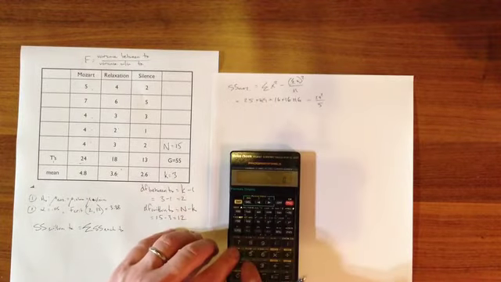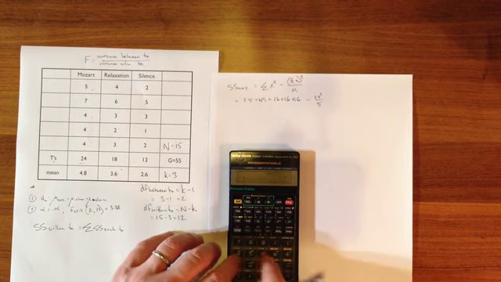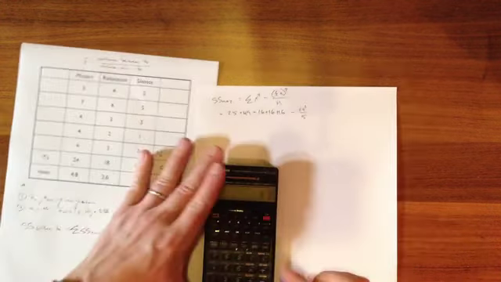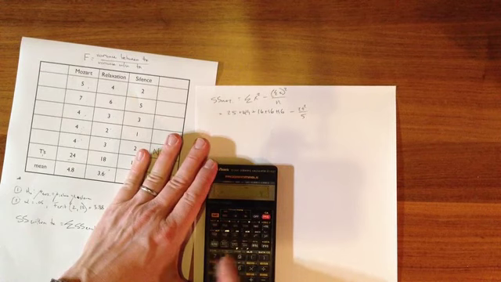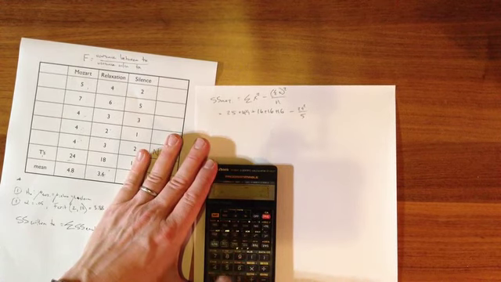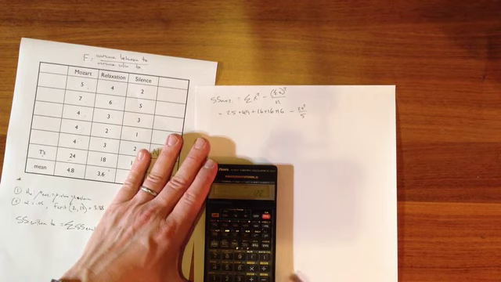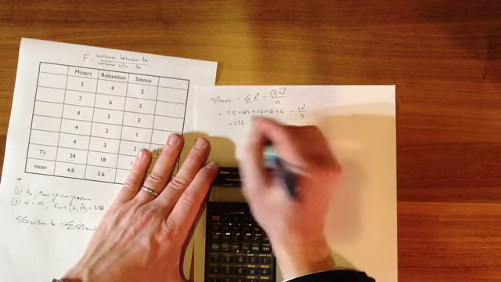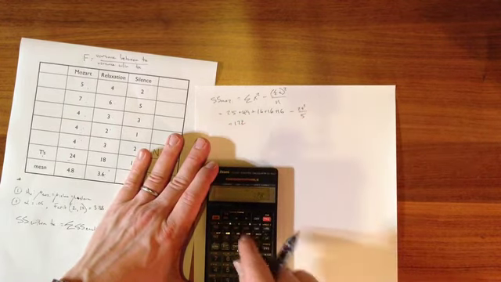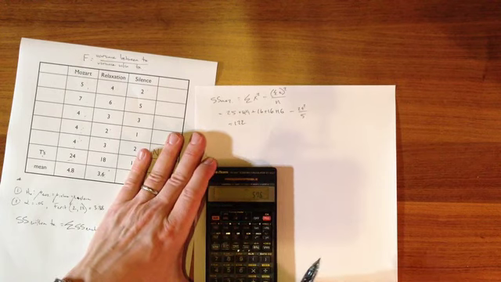Let's go ahead and add those up. 25 and 49 and 16 and 16 and 16. Oops. I'll try that one more time. And I get 122. 24 squared is 576.